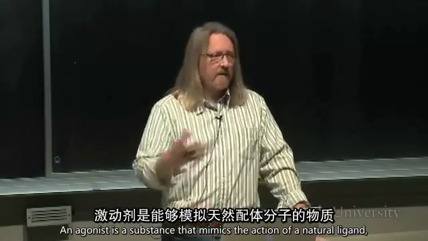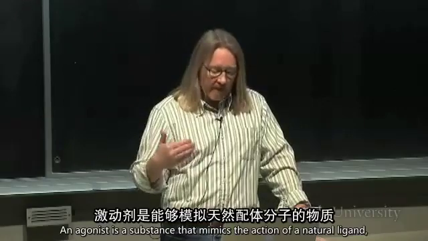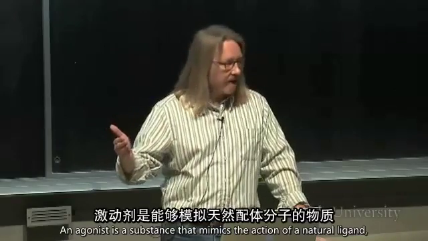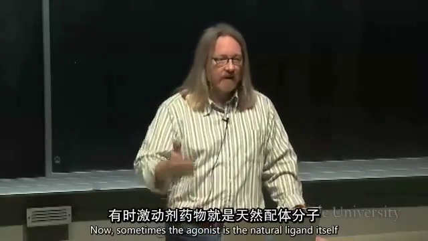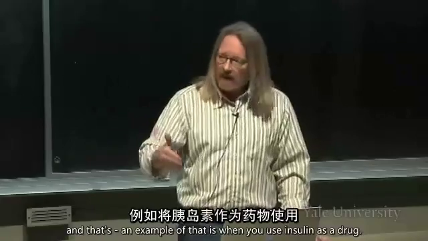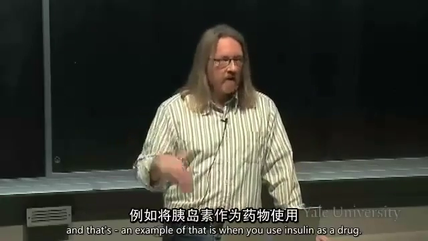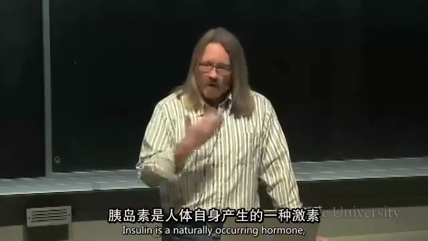And an agonist is a substance that mimics the action of a natural ligand. So, I show you a couple of examples of agonists here. Now, sometimes the agonist is the natural ligand itself. An example of that is when you use insulin as a drug. Insulin is a naturally occurring hormone.